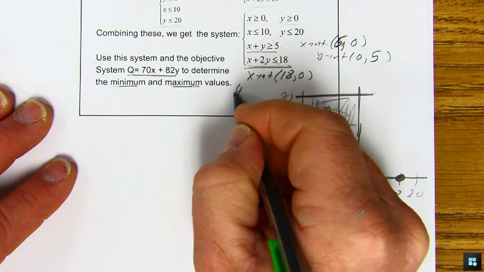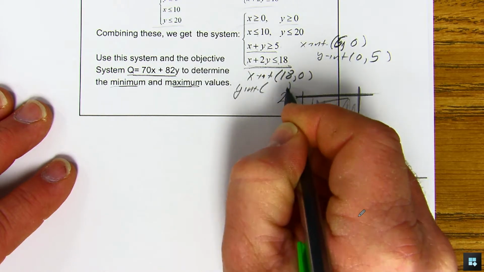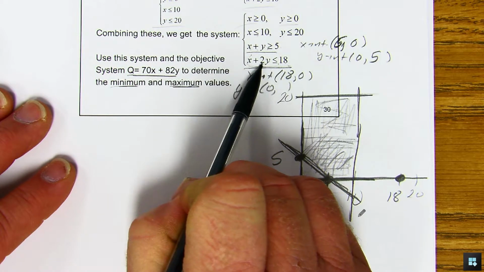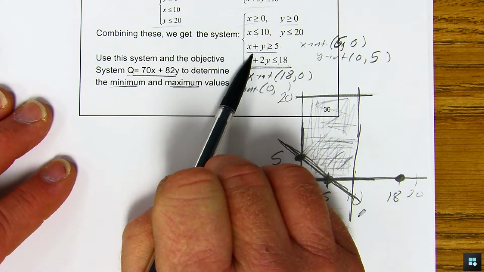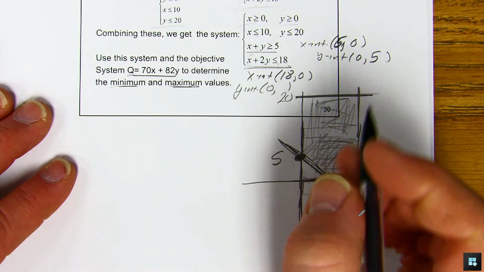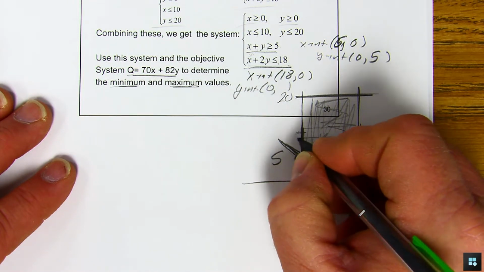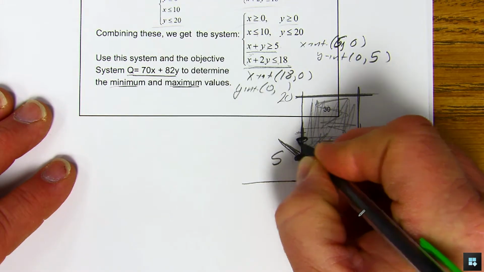The y-intercept is when x is 0. So if x is 0, then y equals 9, because if I get x equals 0 here, I get 2y equals 18. Divide 18 by 2, that's 9. So this is 5, so this is like 10, so 9 would be about right here. I'll go ahead and call that 9.